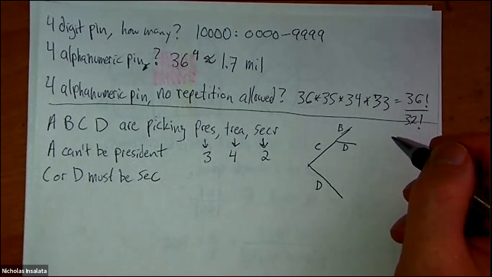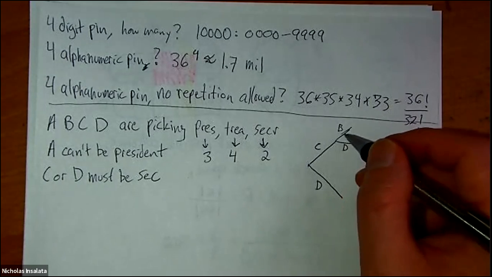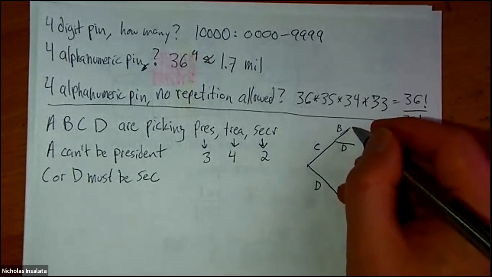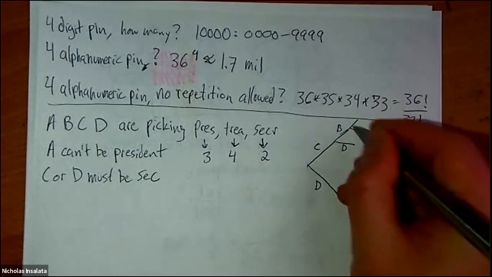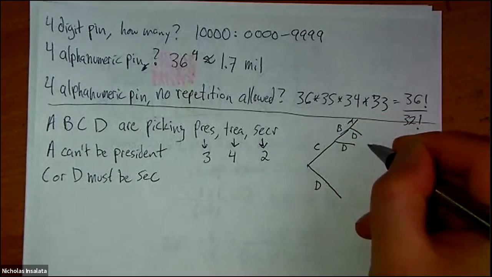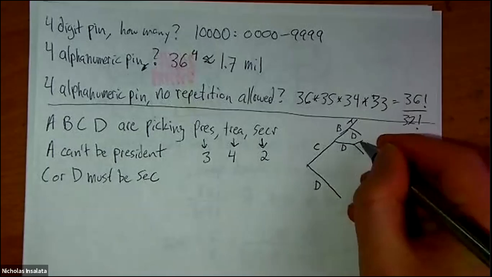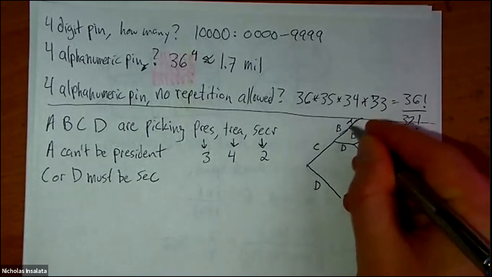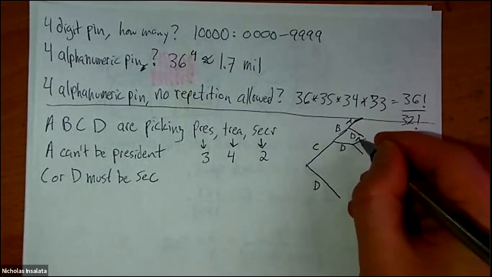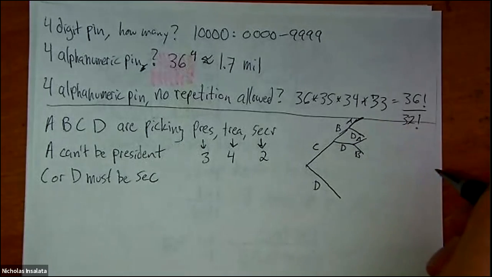So how many choices would there be left for treasurer? 2, right? Here we've used B and C, so the treasurer could be A or D, right? Here, C and D have been used, so for the treasurer, we would need to do A and B, right?